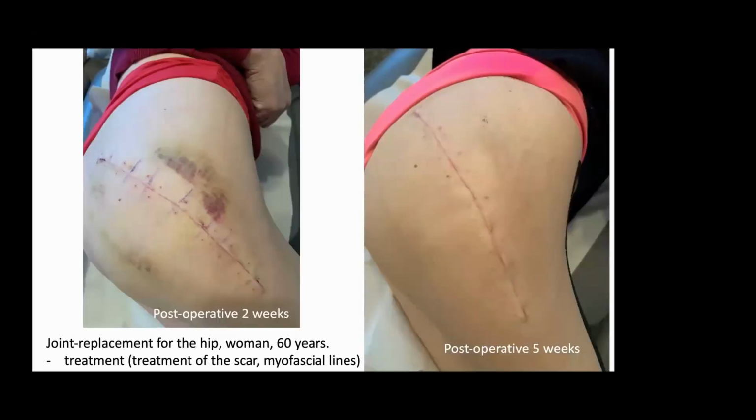Here is one example where I have been using Lymphatouch and also taping, and here we did the myofascial lines first. This is a joint replacement for the hip, a 60-year-old woman, and the treatment was done 2 weeks post-operative.